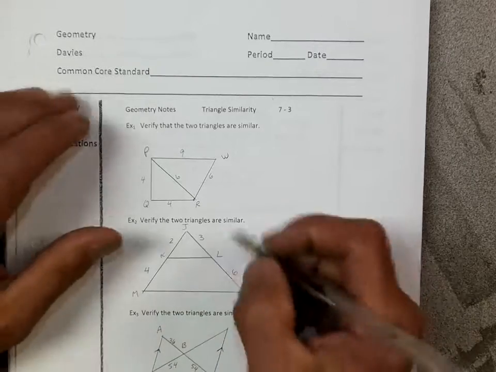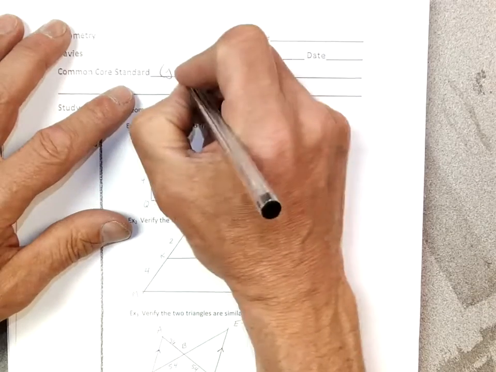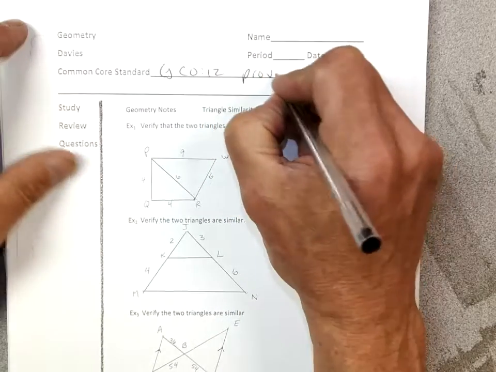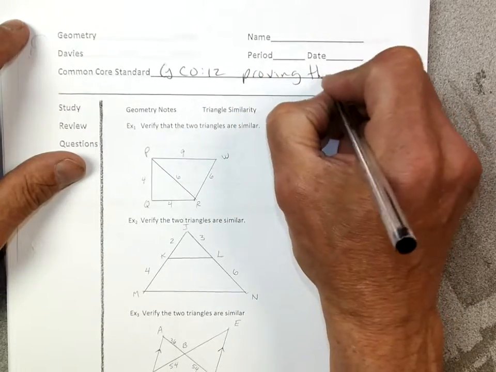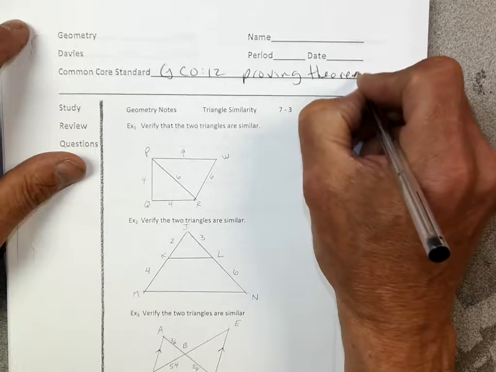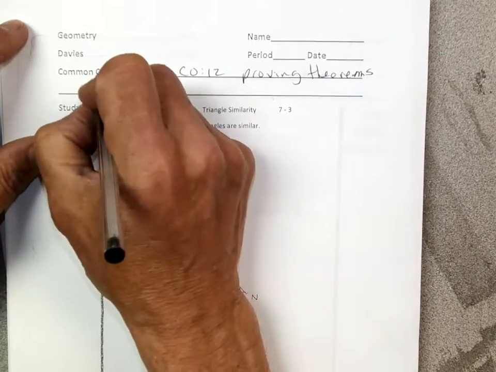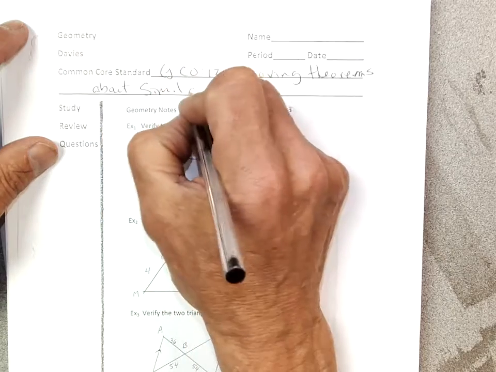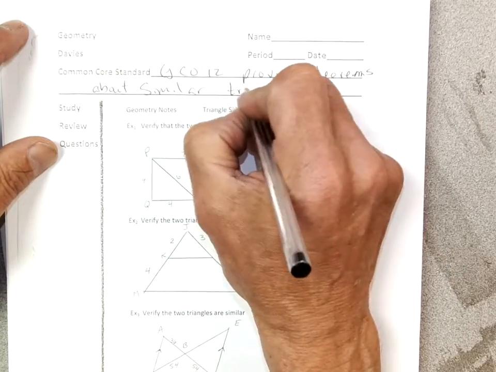Today, Common Core G-CO.12, and it's proving theorems about similar triangles.